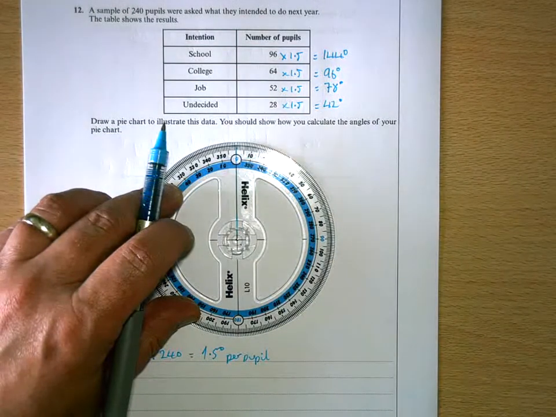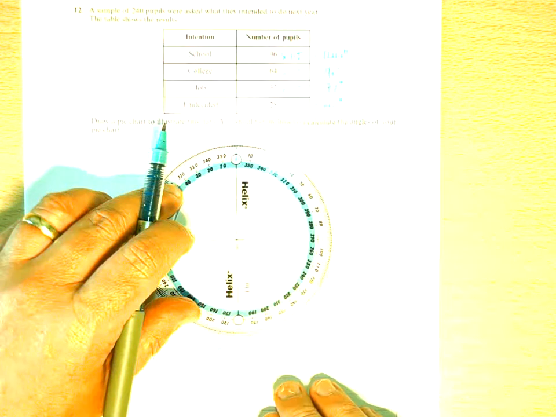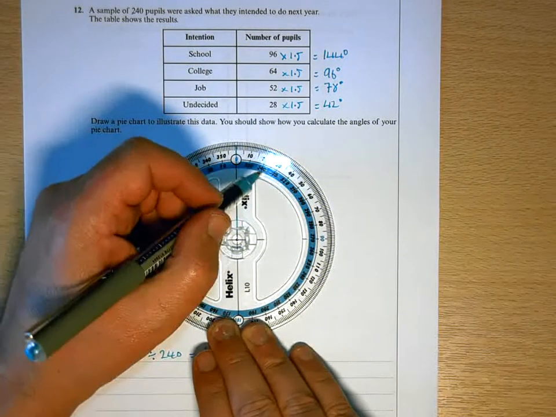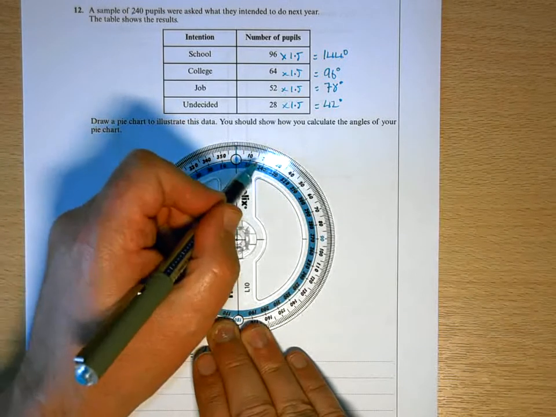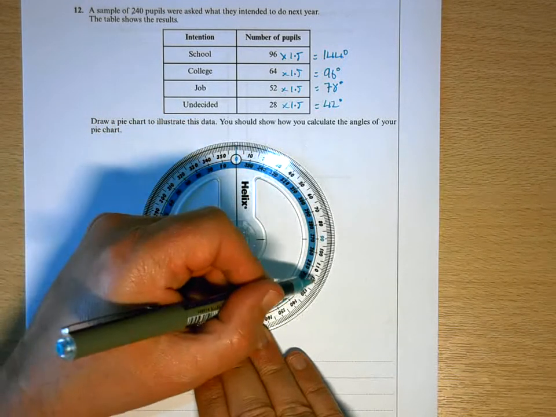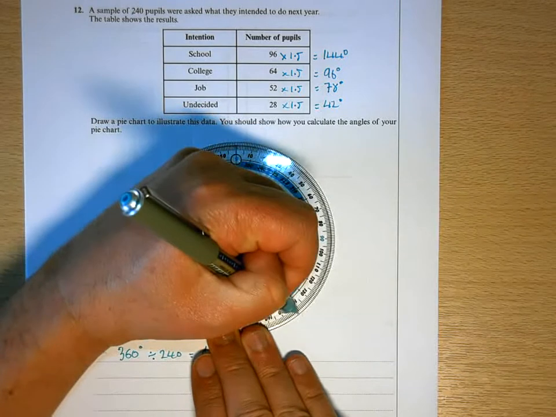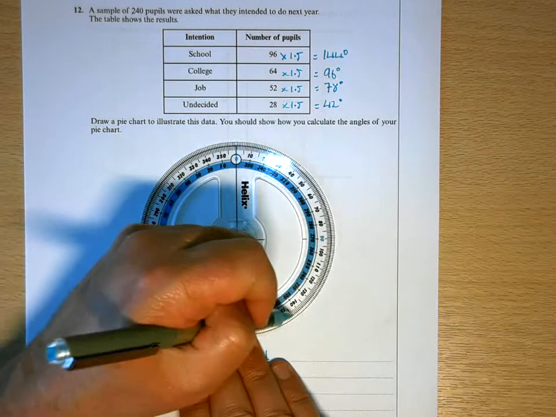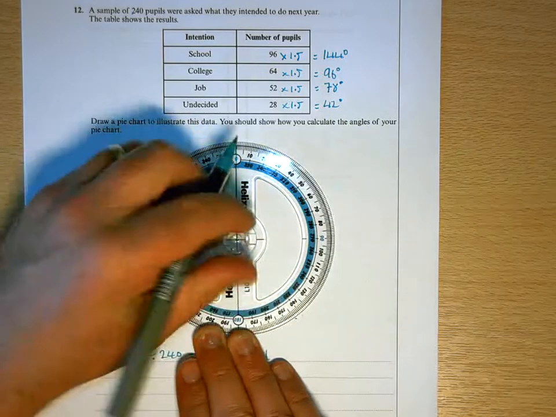Now that's out. Right, let's calm down a bit. Okay, so we're going to go 144: 10, 20, 30, 40, 90, 120, 130. 140 is there, so 144 will be just there.